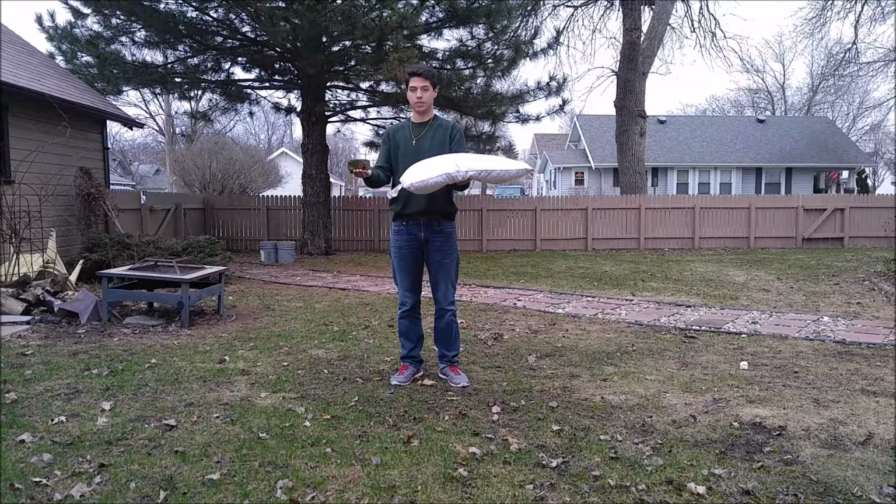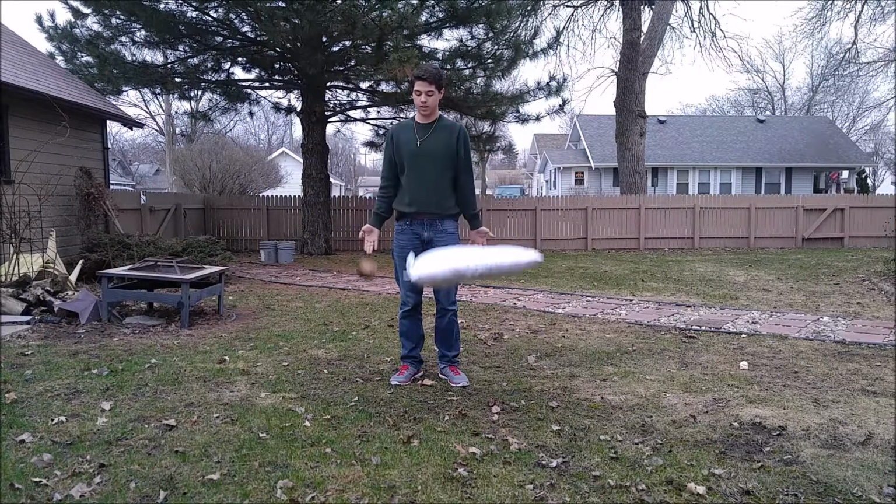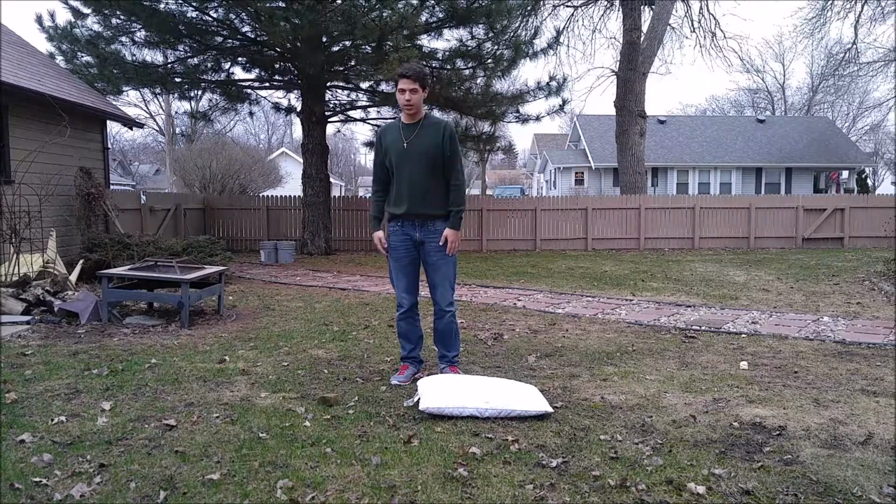The reason for these objects hitting the ground at the same time is because in freefall, no matter the mass of the object, the only force applied is Earth's gravity, which is 9.8 meters per second per second.